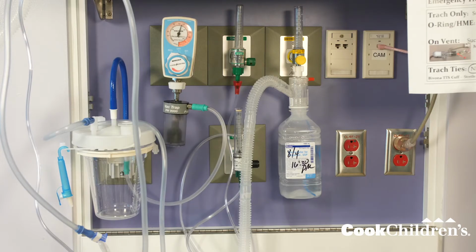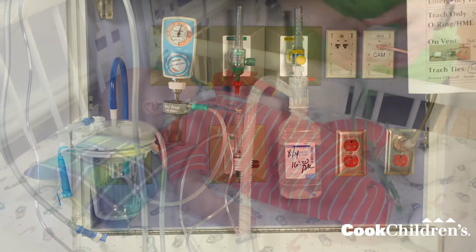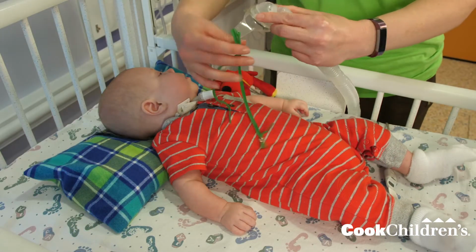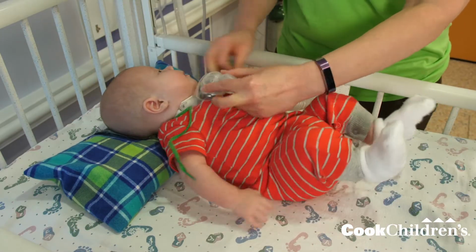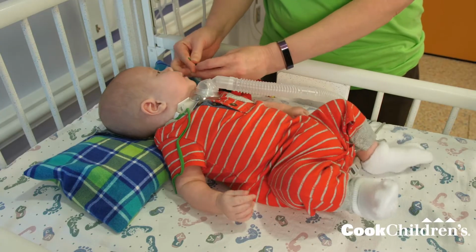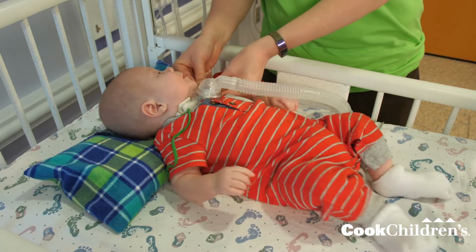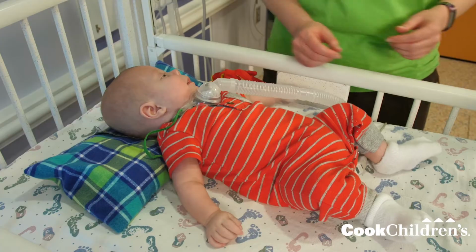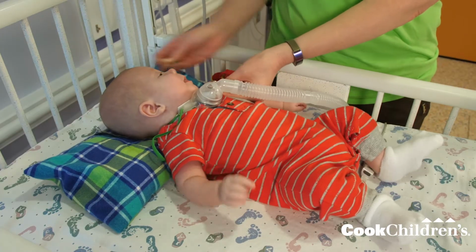Cool mist is delivered by using compressed sterile water, corrugated tubing, and a trach mask. The trach mask is secured around the neck and covering the trach tube. Take care to make sure the trach mask stays in place over the trach. If the cool mist is not in place, use the HME.